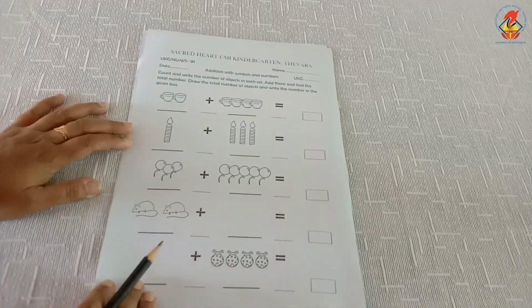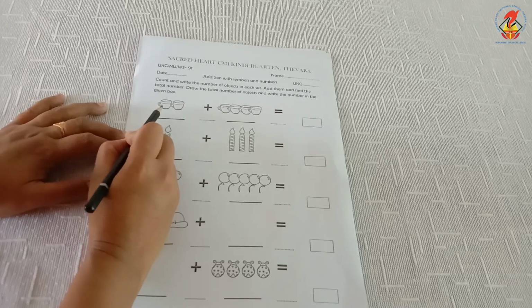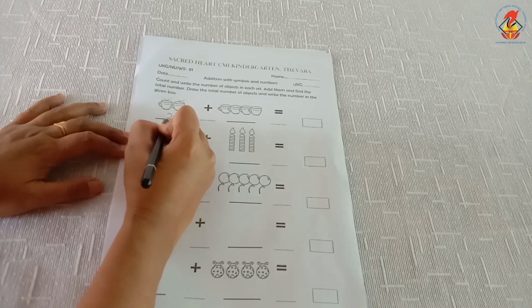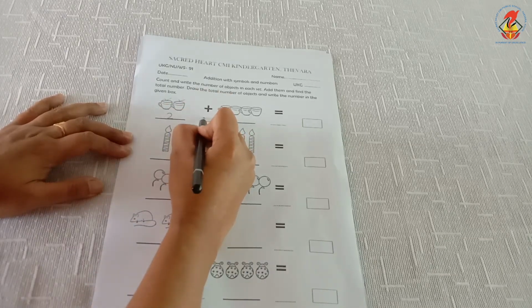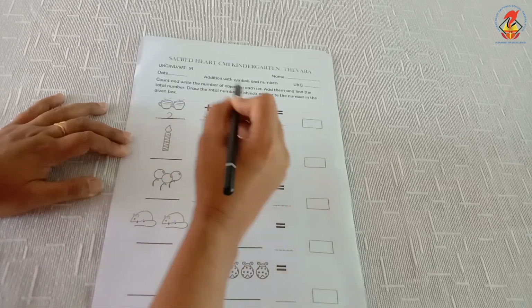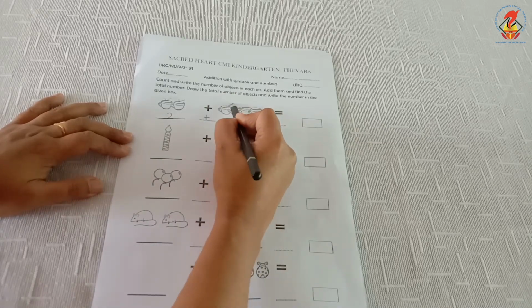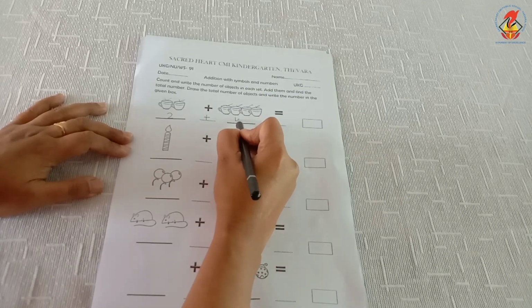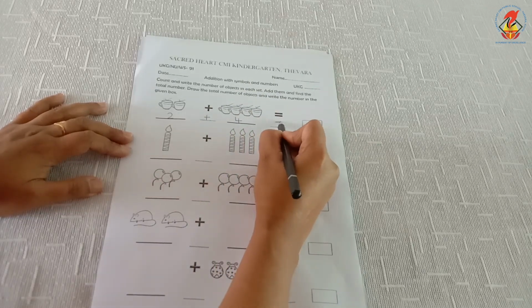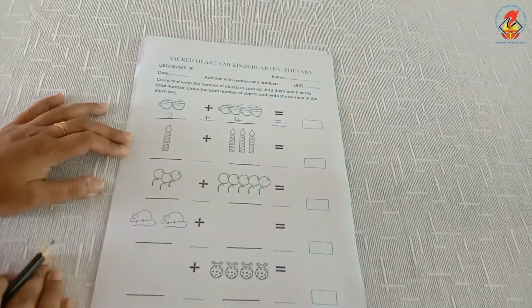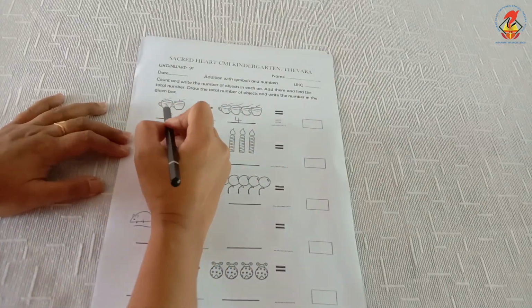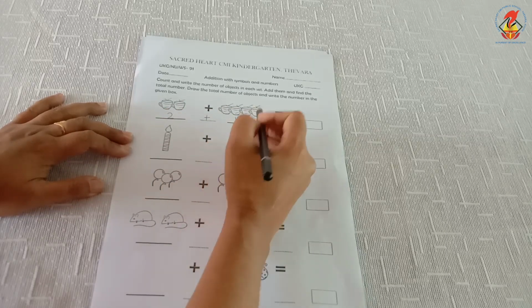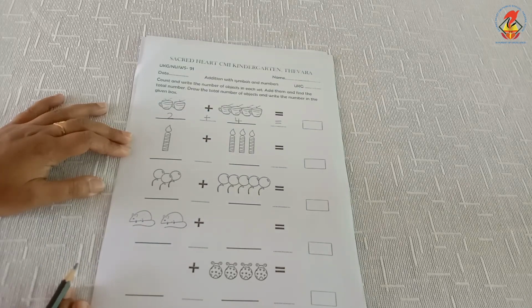Let us take the first one. How many cups are there in the first group? 1, 2. So we will write here number 2. Then plus. How many cups are there in the second group? 1, 2, 3, 4. I write here number 4. Then we put equals. Now add the two groups together. 1, 2, 3, 4, 5, 6. So there are 6 cups.